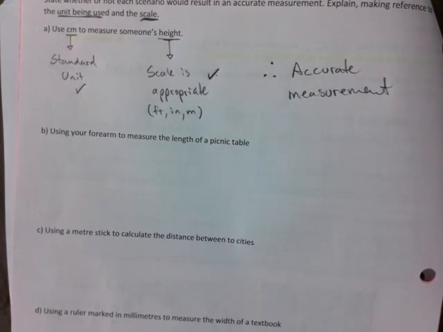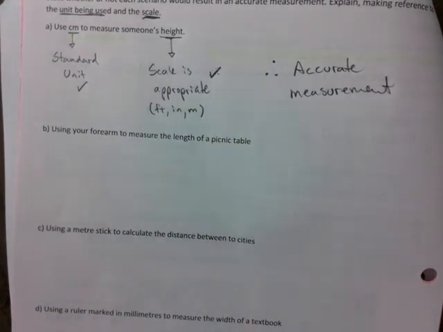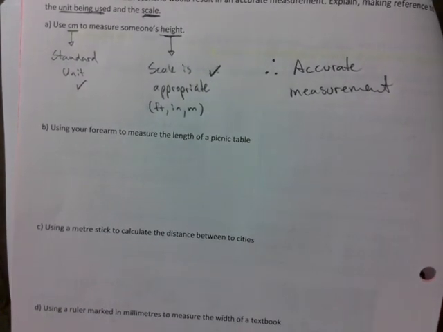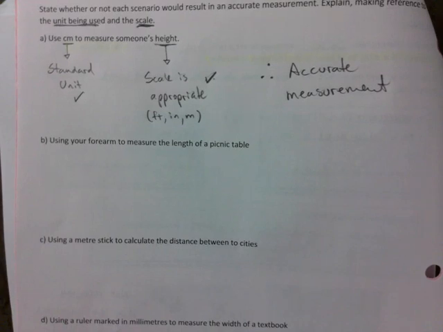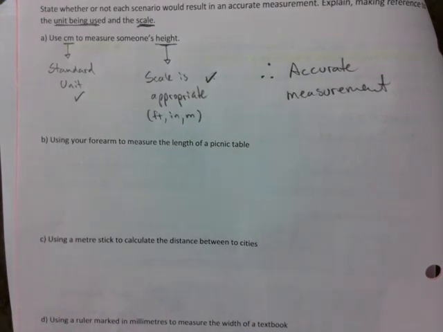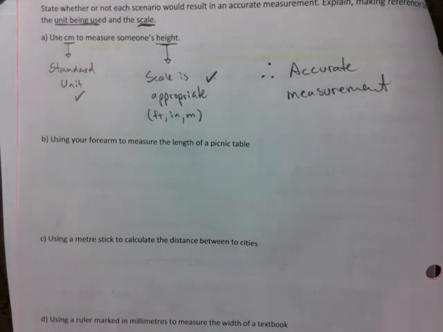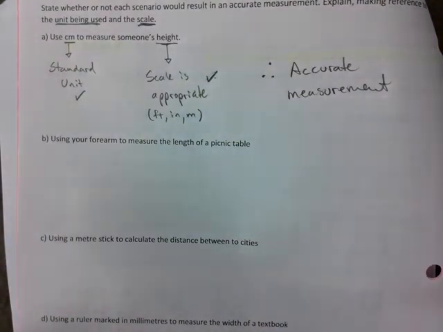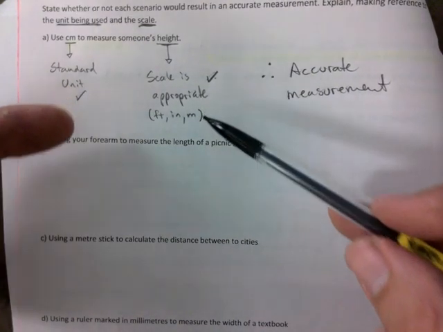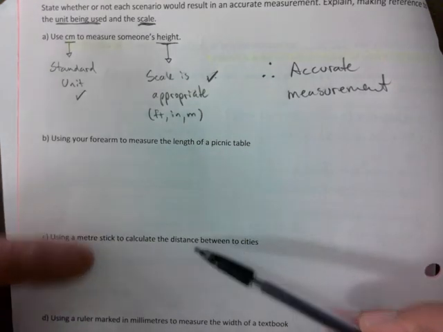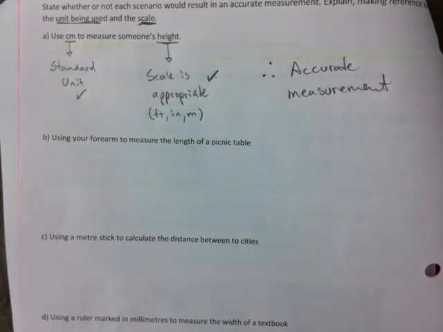Therefore, we conclude that this particular case is accurate. So as soon as there is an X somewhere, if it doesn't pass the test, you can actually just skip to saying it's not appropriate, not accurate. But when I go over it with you, I'm always going to comment on both items for every single one, just so you see how that works.